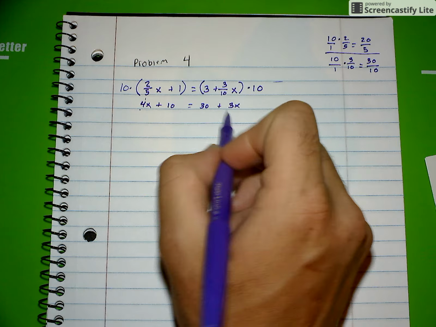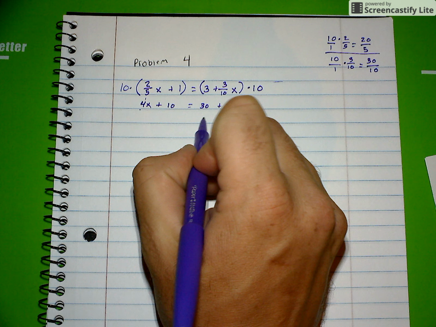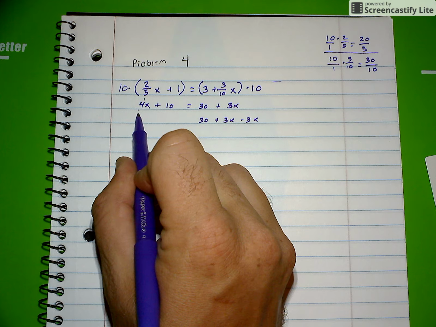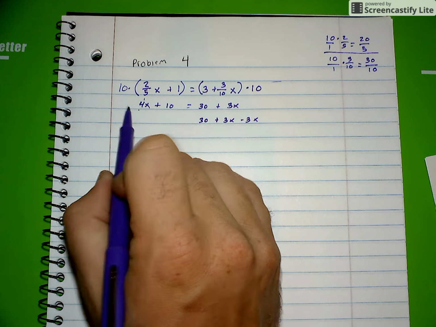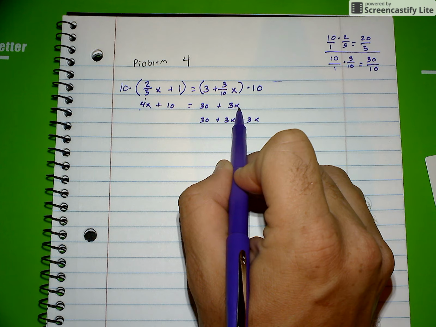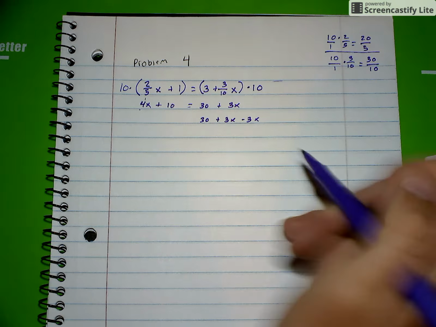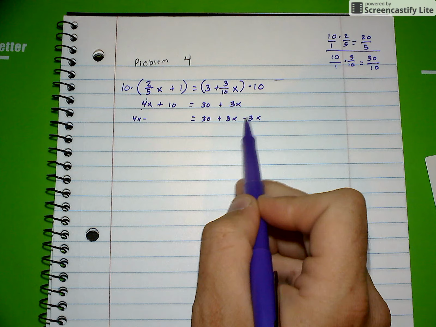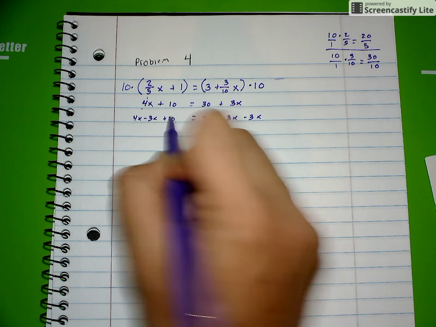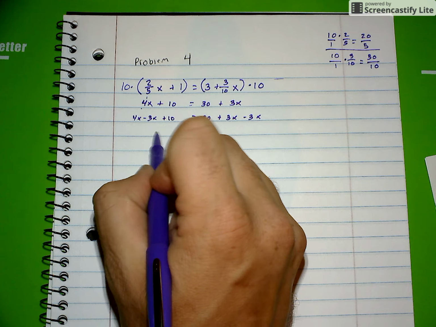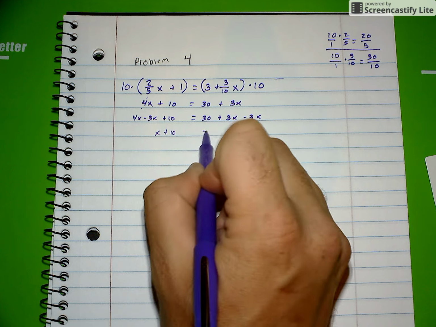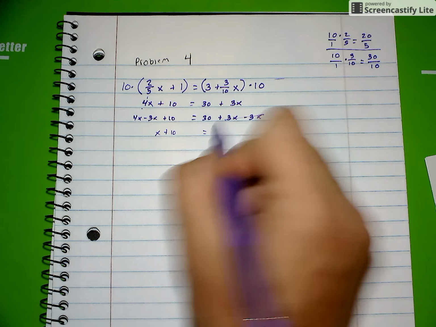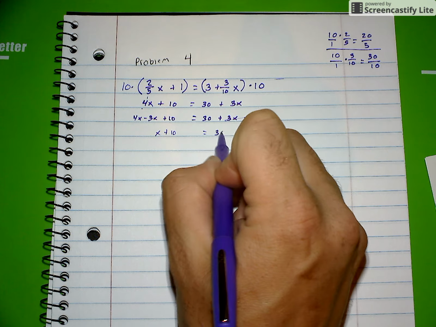So what you should be doing on this problem is you have 30 plus 3x minus 3x. I want to move this 3x over here because it's going to help everything stay positive. If you were to have 4x and move it over here, that would be fine, but you would end up with a negative x, so it's going to cause a little bit more work. So we have 4x minus, and this is our 3x that we're bringing over, plus 10. And that is then going to give us x plus 10 on this side equals, our 3x's cancel out here because 3x minus 3x is 0x, which is 0, equals 30.